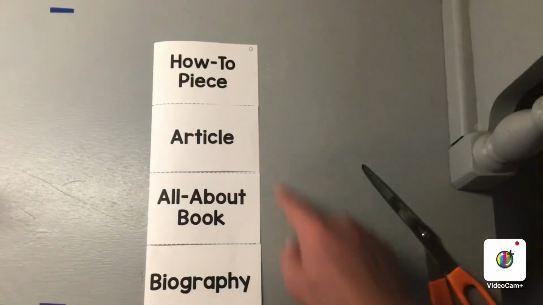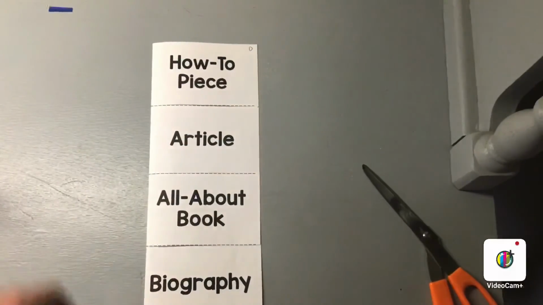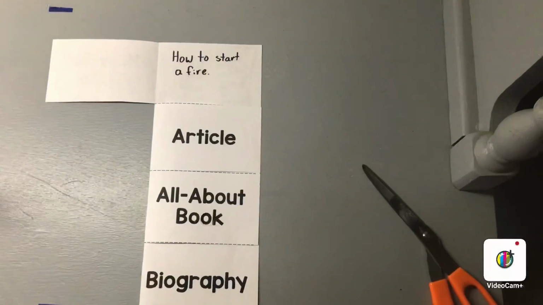So the first section is a how-to piece. Let's think about what type of story we might have on a how-to. So maybe some instructions on how to do something. For my how-to piece, I think I'm going to choose how to start a fire. Not everybody knows how to do that, and so that would be a good article or a good story for somebody to read in case they were maybe going camping or going outside for a long time. How to start a fire. Now, I want you to choose a different one, how to do something. This doesn't necessarily have to be something that you know how to do, but maybe something you think would be interesting to learn how to do.